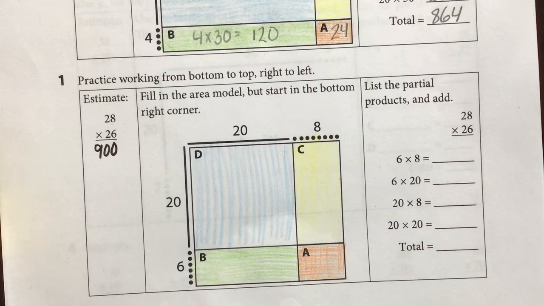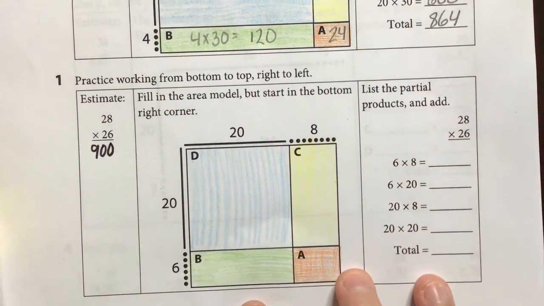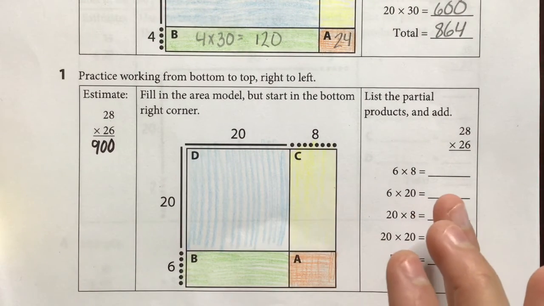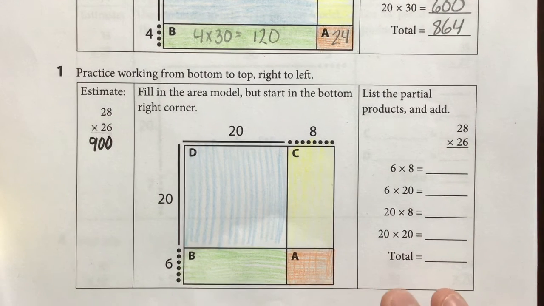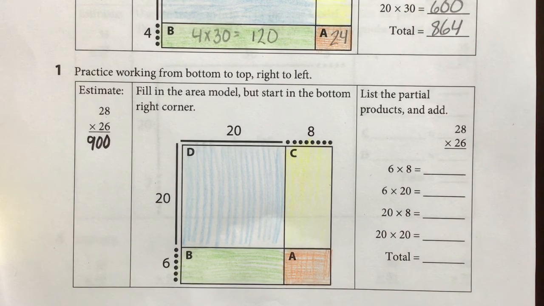Now we are working backwards in the area model. So we're starting with A, then we go to B, C, and D. We're showing how when we use the area model to go to the standard algorithm, we actually work backwards. And that's what the standard algorithm is. It's like the area model, we just go backwards. So let's start with A.